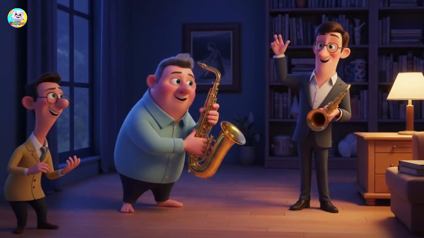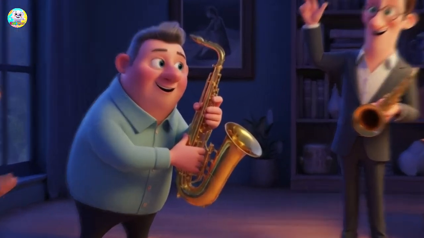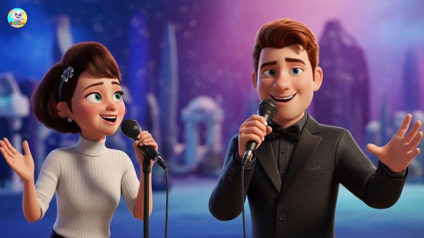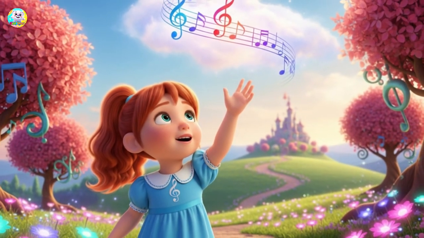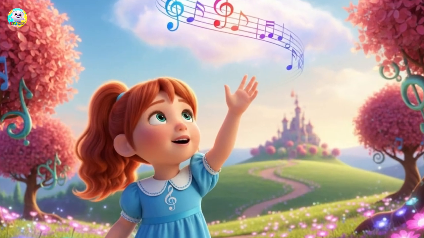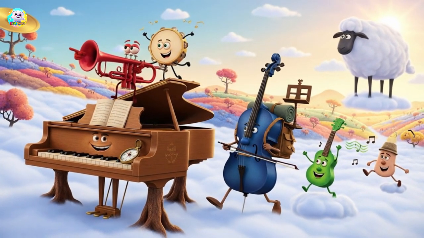I is for instruments, make music so fine. J is for jazz, smooth and divine. K is for karaoke, sing loud and clear. L is for lyrics, words we love to hear.